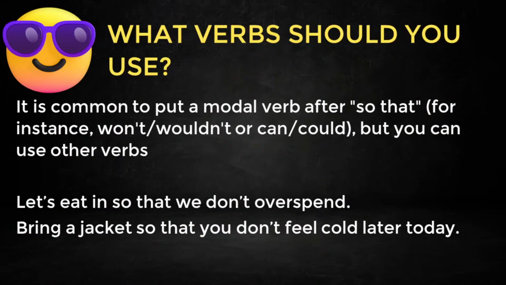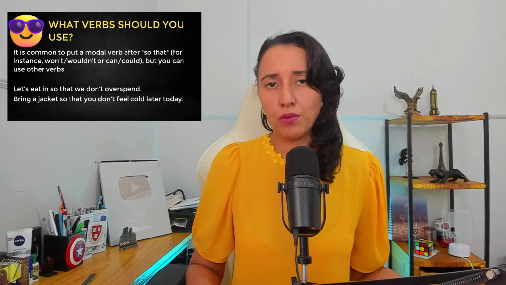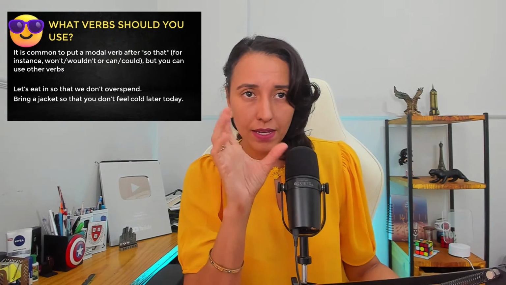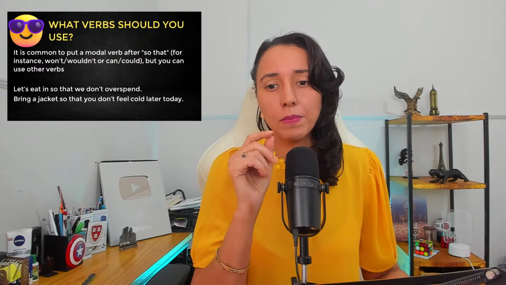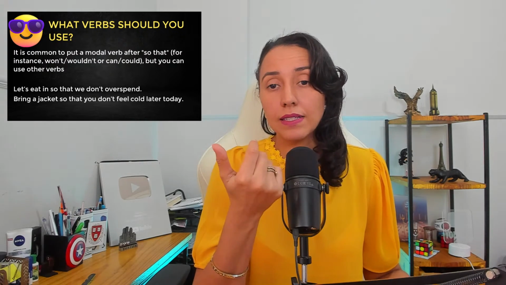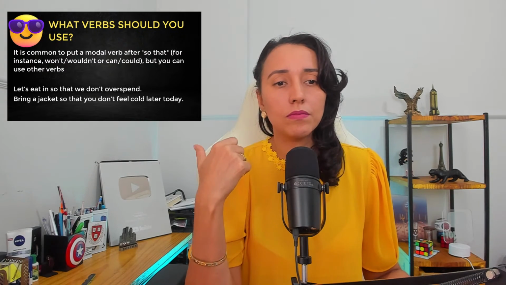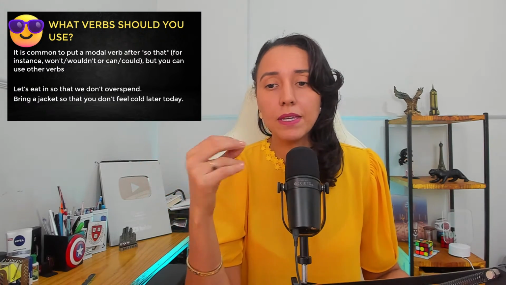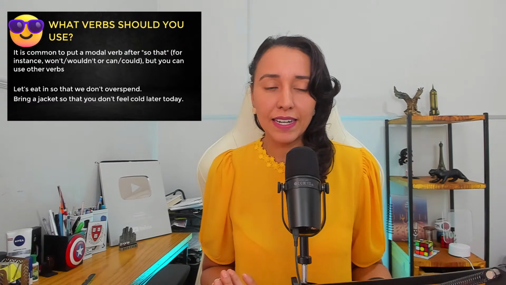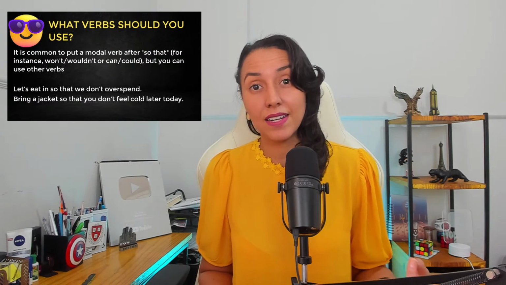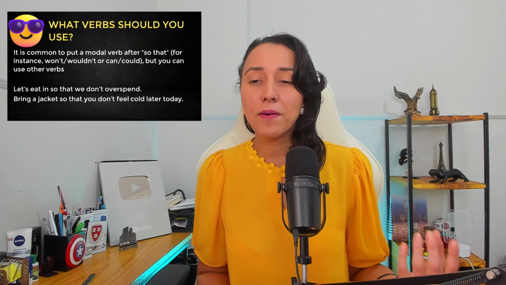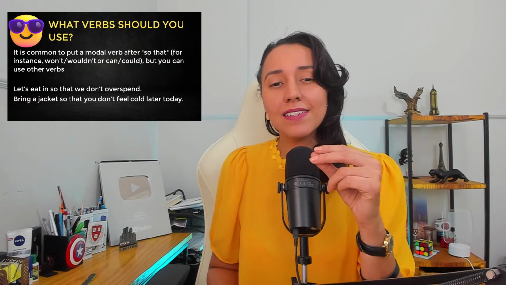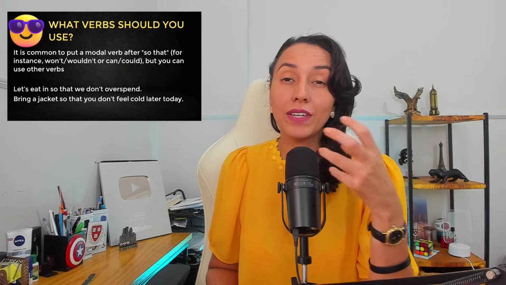Let's move on. What verbs should you use after "so that"? Now, I wanted to make a special slide just to talk about this because as I was preparing this lesson, I was searching for examples with "so" plus "that", because all the examples I was creating, I was using can and could. And that's when I realized, oh man, it's a very common collocation.